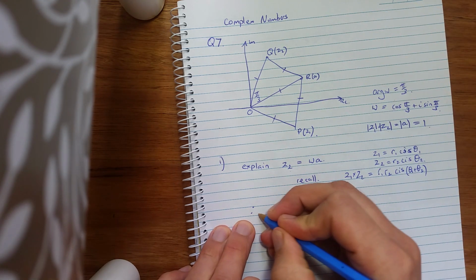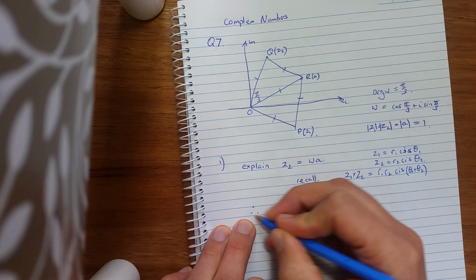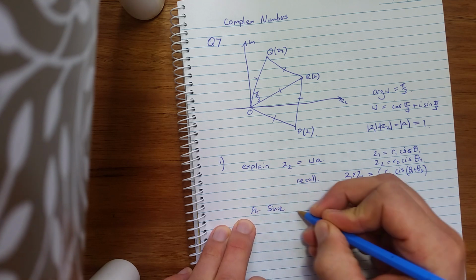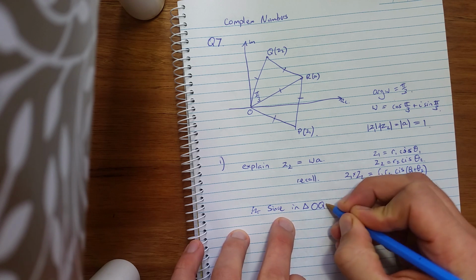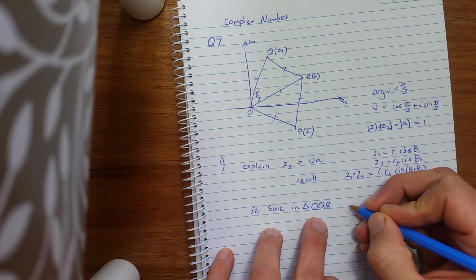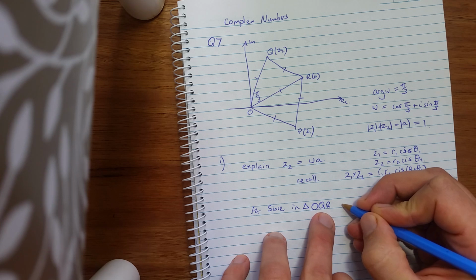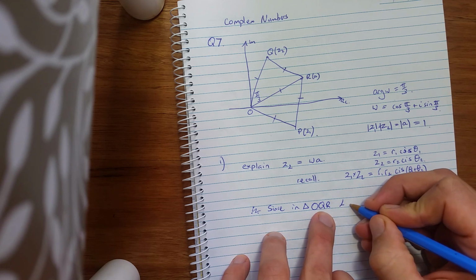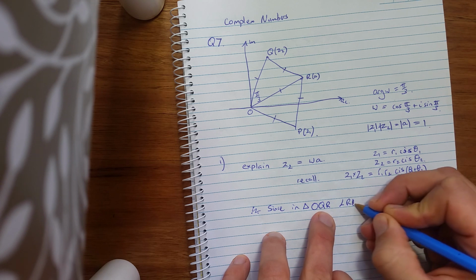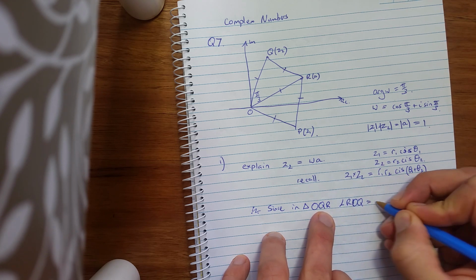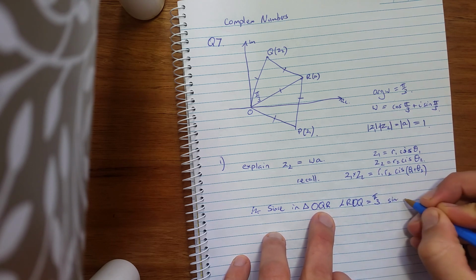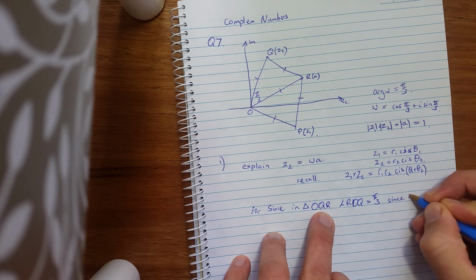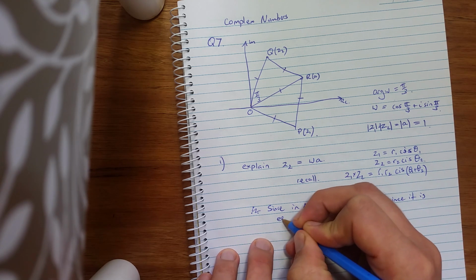I would say that since in triangle OQR, angle ROQ equals pi on 3, since it is equilateral.